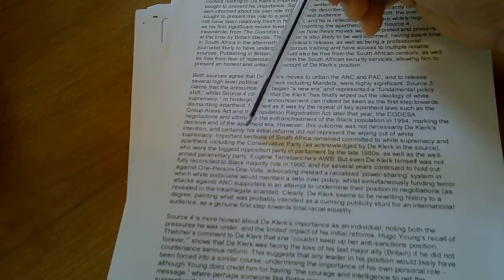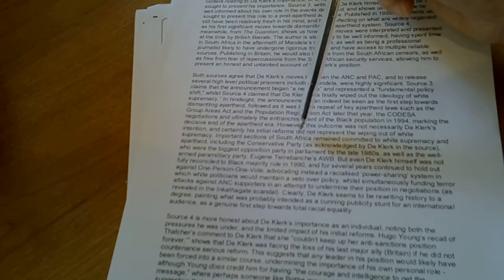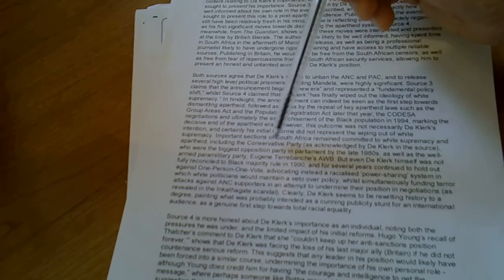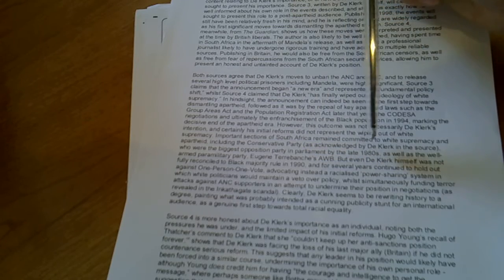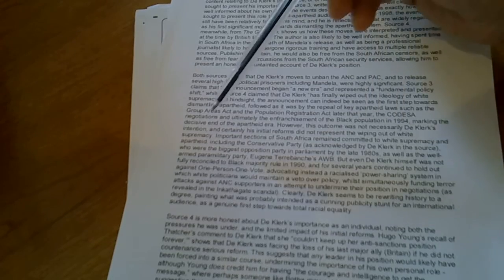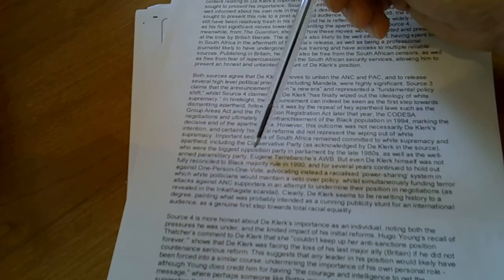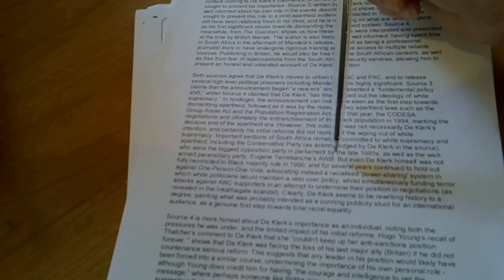However, this outcome was not necessarily de Klerk's intention, and certainly his initial reforms did not represent the wiping out of white supremacy. Important sections of South Africa remained committed to white supremacy and apartheid, including the Conservative Party, as acknowledged by de Klerk in the source. Remember, he said his speech went down very well with everyone basically except the Conservative Party, who were the biggest opposition party in Parliament by the late 80s, as well as by the well-armed paramilitary party Eugene Terreblanche's AWB.